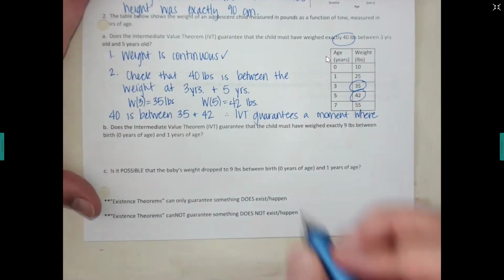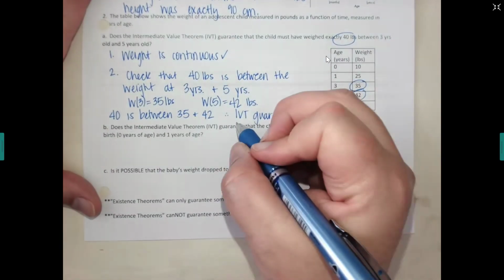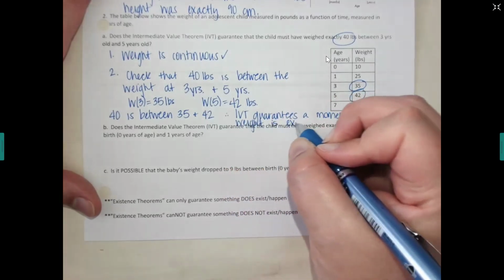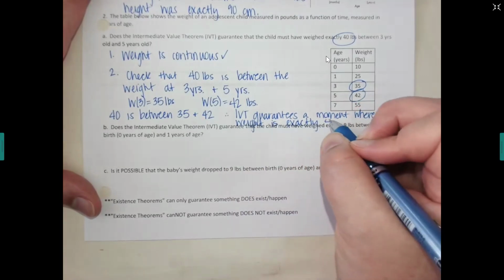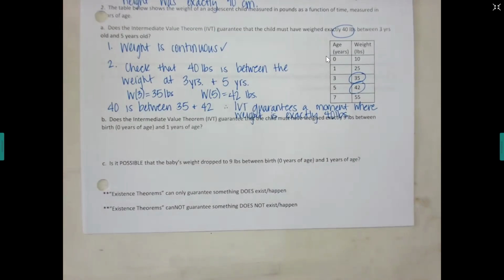Okay, IVT guarantees a moment where the weight is exactly 40. Okay. Now, the one thing about this theorem that kind of makes it a little silly is that it doesn't necessarily help you find what day it would happen. It pretty much just tells you that it would happen, but it doesn't actually say, oh, it would have been on this day.